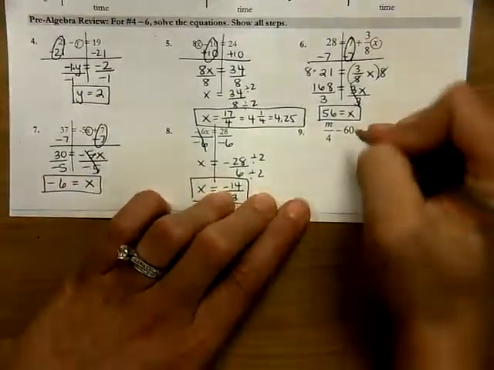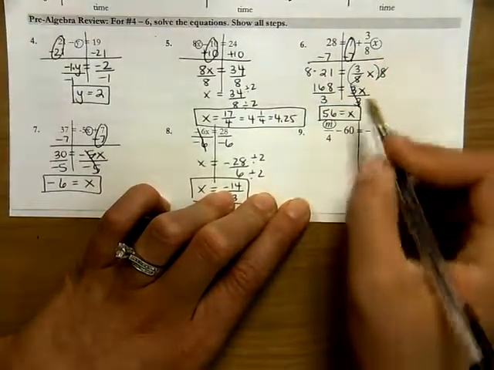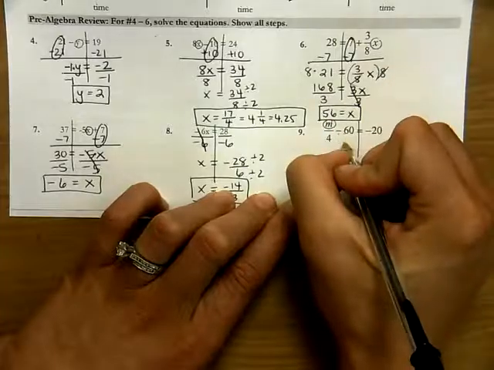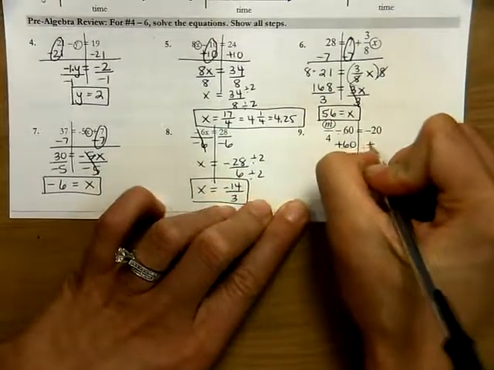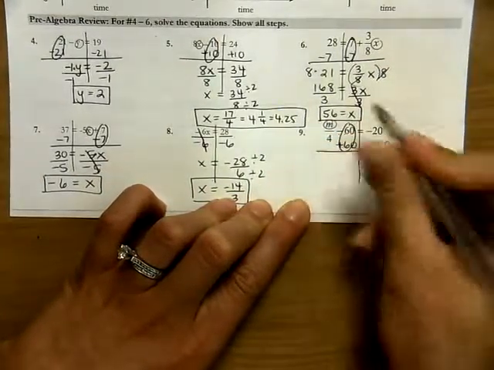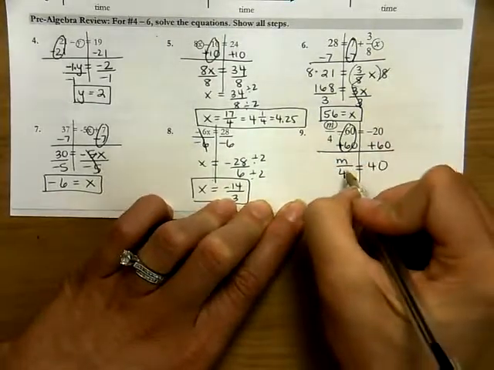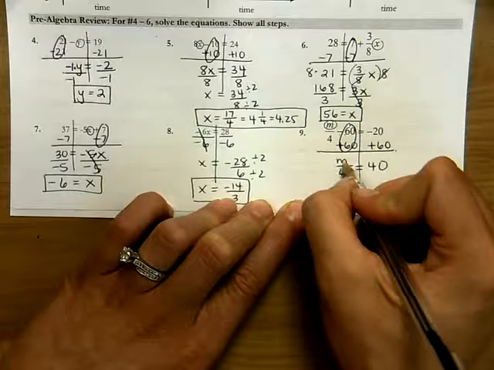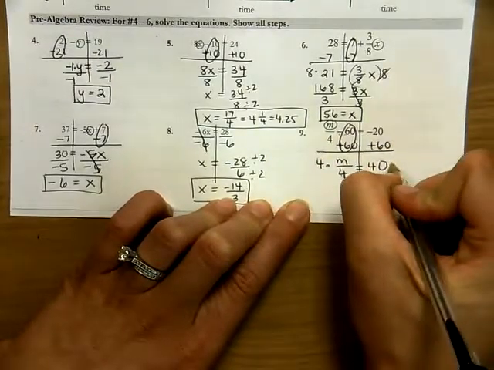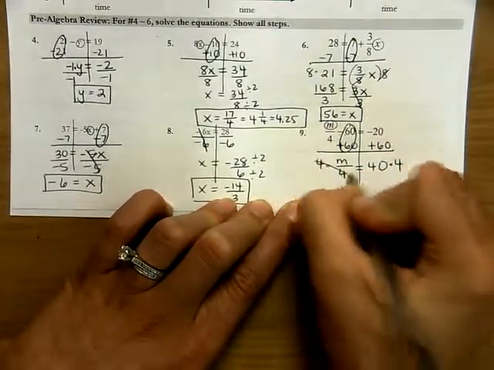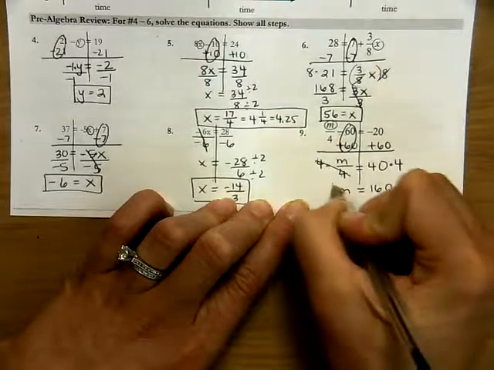And then finally moving over here to solve for m. The inverse of subtracting 60 is adding 60, or in other words, negative 60 plus 60 is 0. So you're left with m divided by 4 equals 40. m divided by 4, well, to undo the dividing by 4, I can multiply both sides by 4, and I get m is equal to 160.